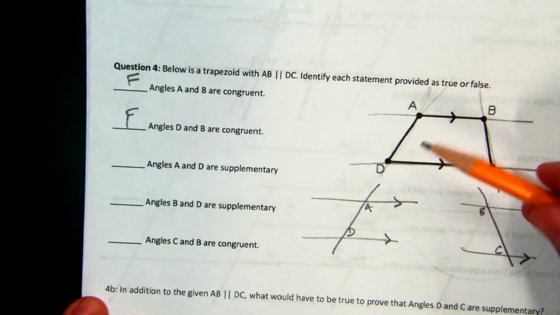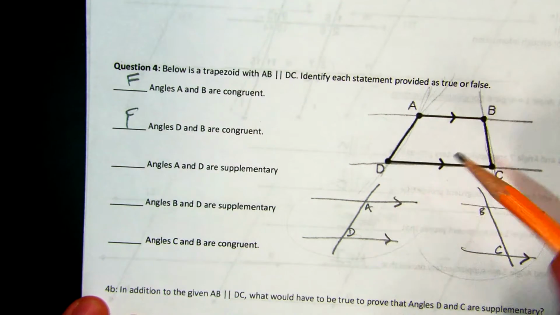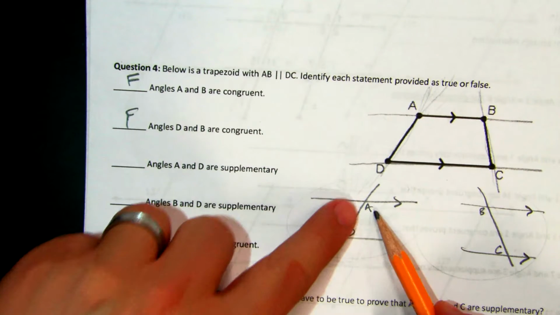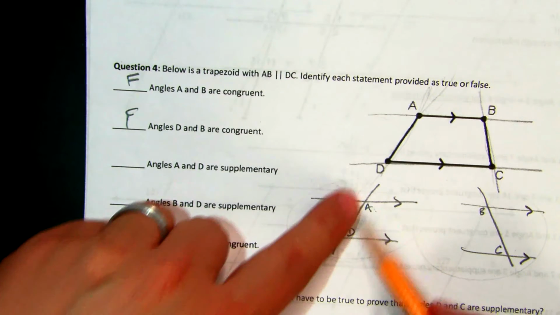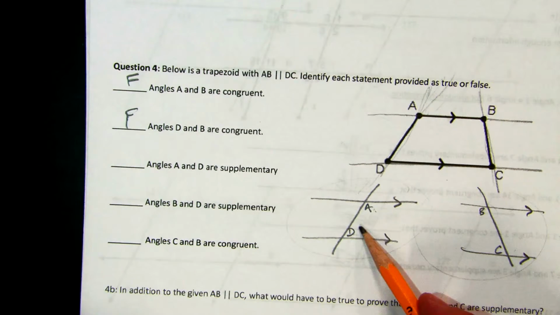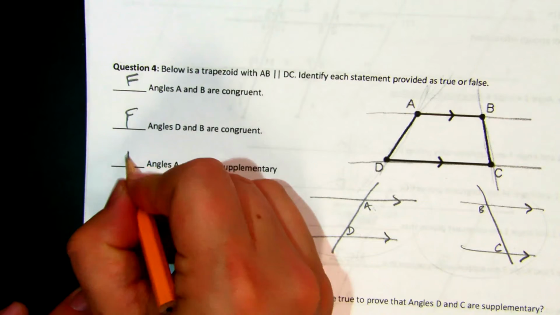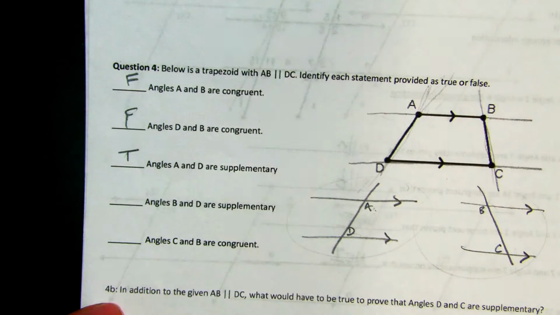A and D are supplementary. Okay, A and D are in the same picture, so that's good. A and D, one is obtuse, one is acute. Alternately, you can say they're both on the same side and interior. Same side interior angles are supplementary, so yes, A and D are supplementary.